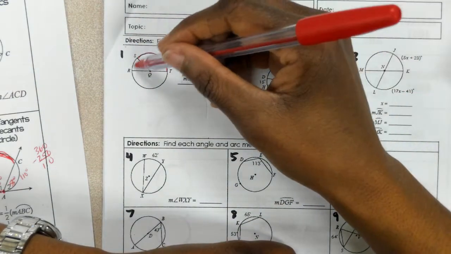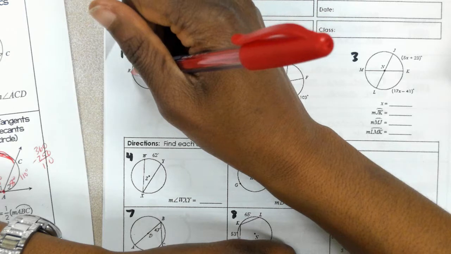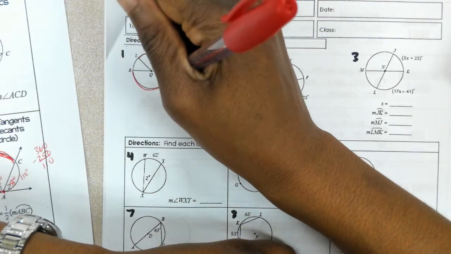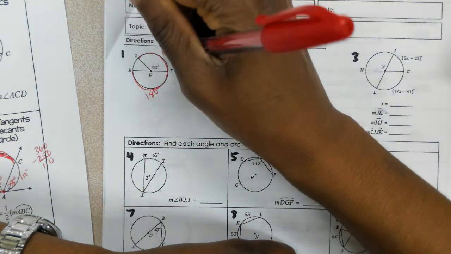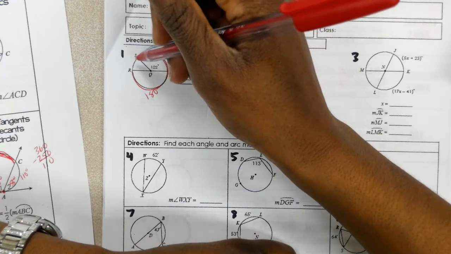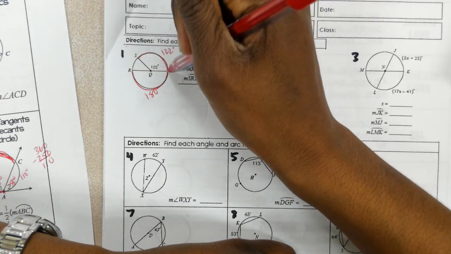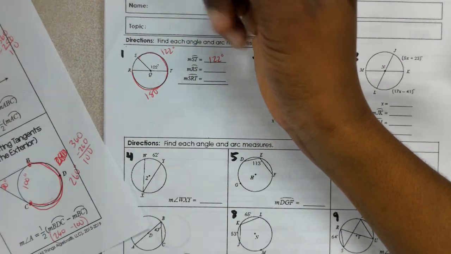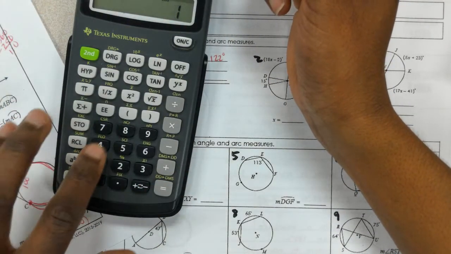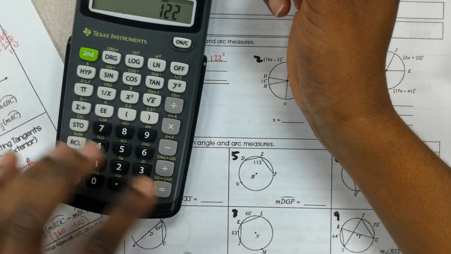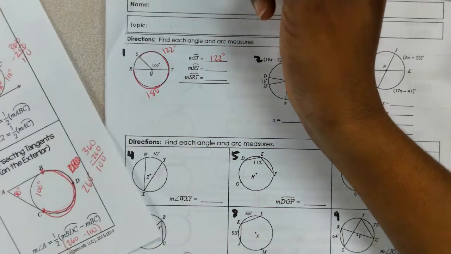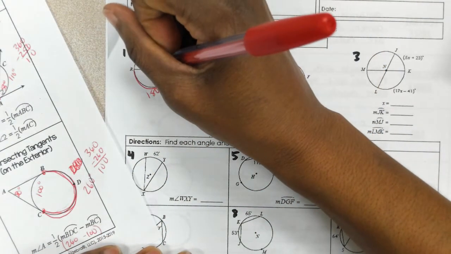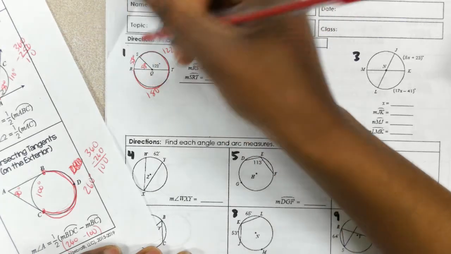And then RS is the rest of a semicircle. So a semicircle would be 180. We said this is 122. The rest, the semicircle above, would also be 180, and we need to subtract out the 122. So that's going to give us 180 minus 122. So 58 degrees would be this angle and this arc.